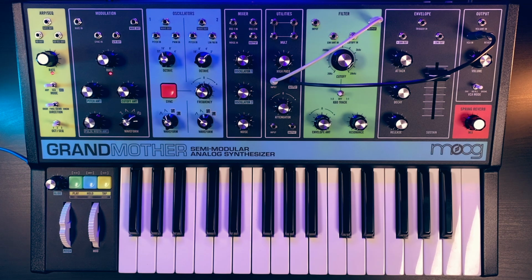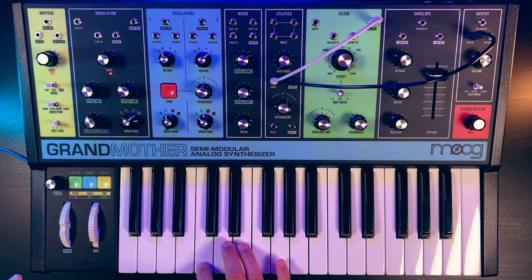So now I connected low pass and high pass filter in series so that we can create our band pass filter here. But if you remember from the first part of the video, what we have to do now is to guarantee that our low pass filter cutoff frequency is higher than the cutoff frequency in our high pass filter. So let's give it a try. I will put my keys here on drone. Maybe this won't be very pleasant to the ears, but bear with me.